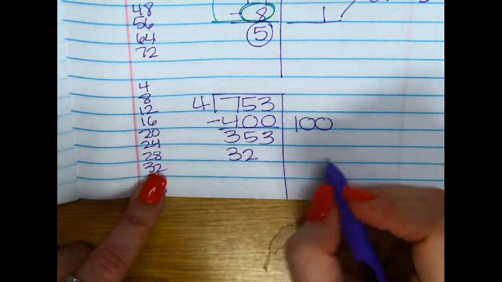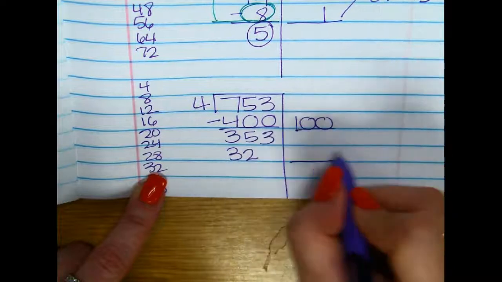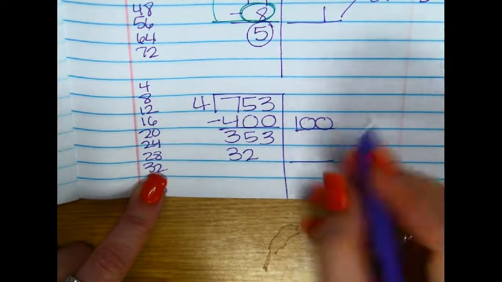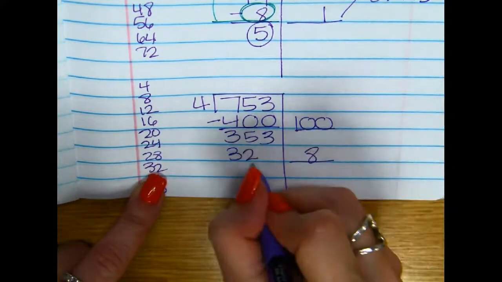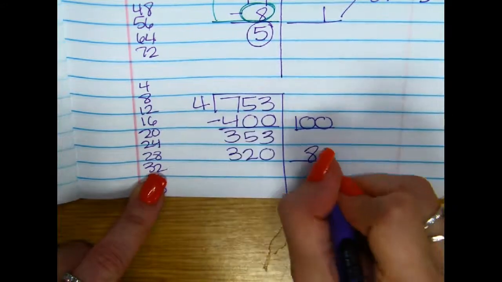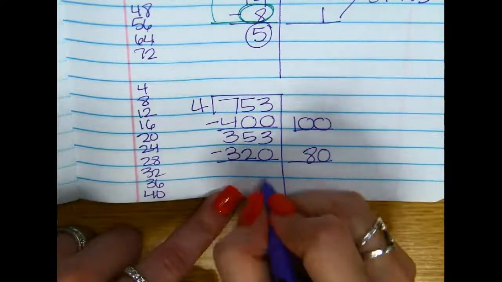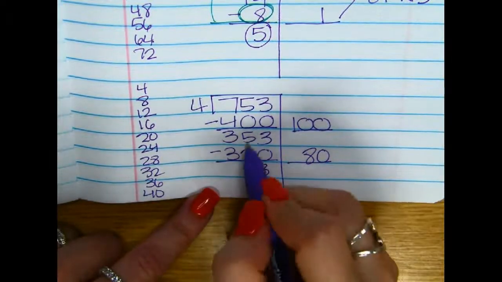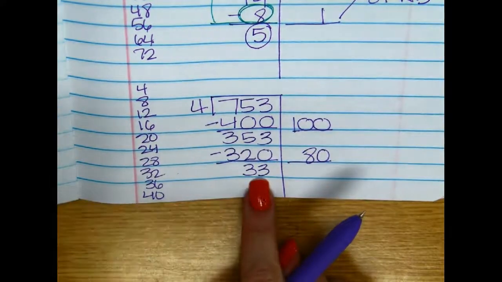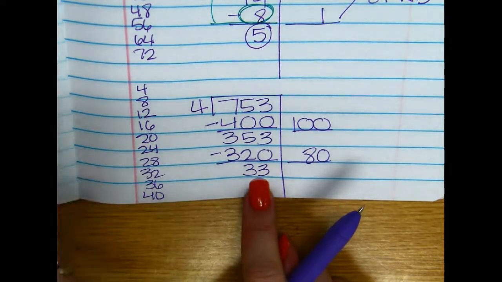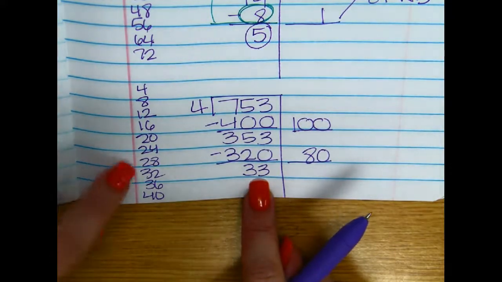4 times what gives us 32? We have to write this out to the side. This is where our answer goes. 4 times 8 is 32. So 4 times 80 is 320. So that's a big chunk we're taking out. So that's 3, and that's 3. So now we have 33 left, whittling it down as we go.